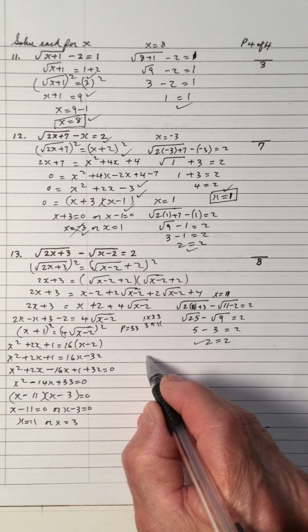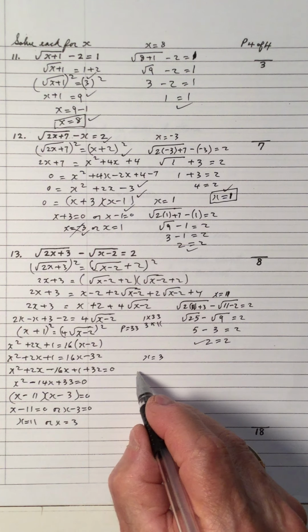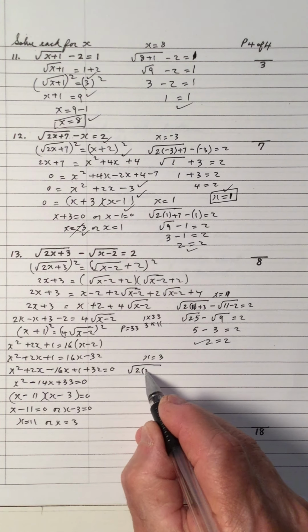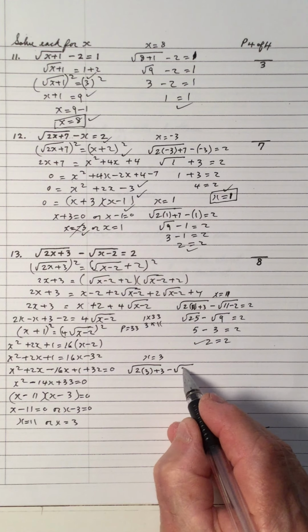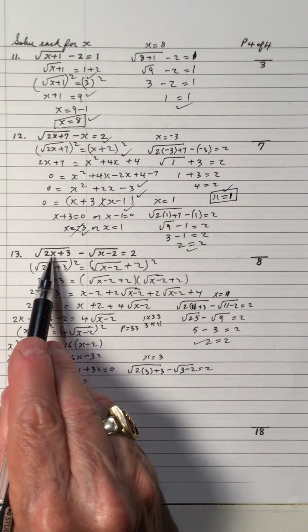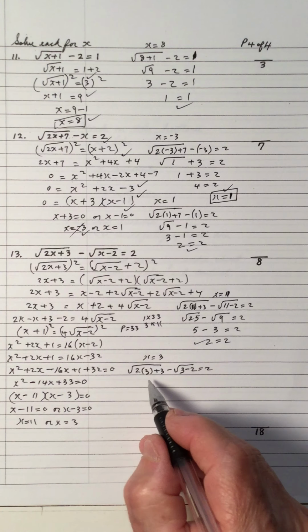Now we'll work out x equals 3. Let's see what's going to happen when we got x equals 3. So we have the root of 2 times 3 plus 3 minus the root of 3 minus 2. I will put 3 in the place of x here and simplify.